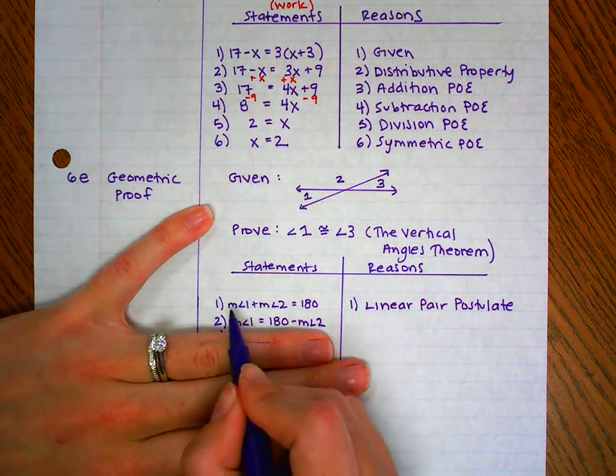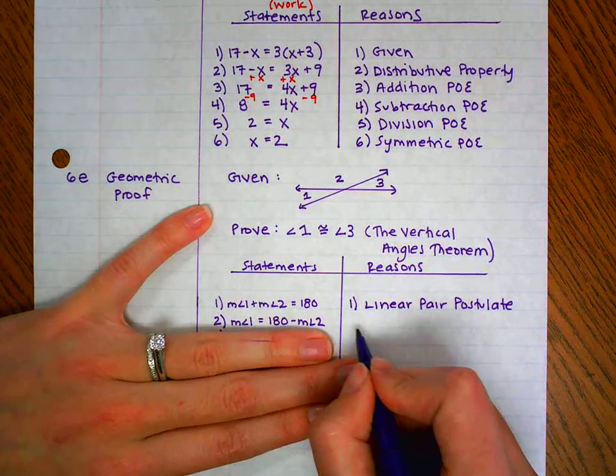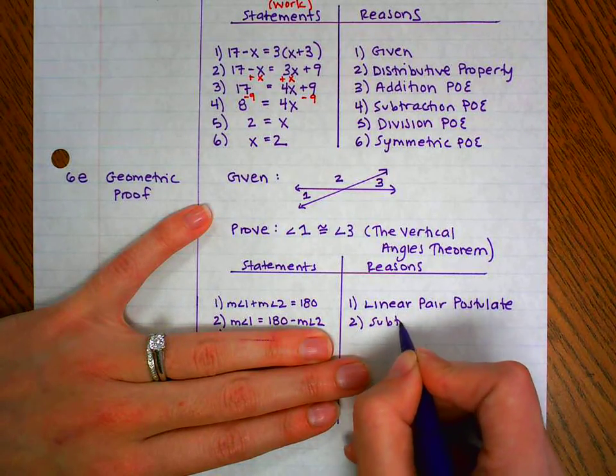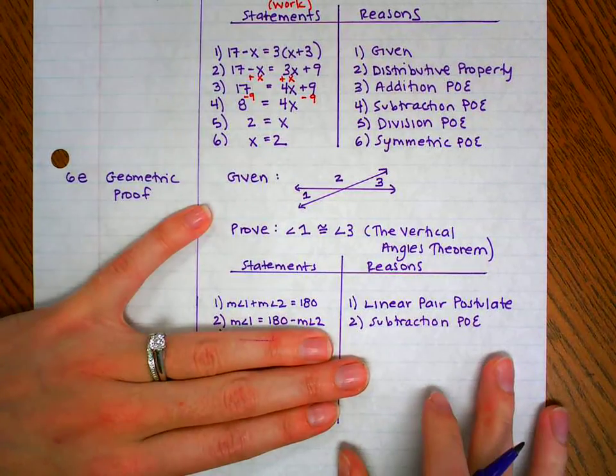The difference between this step and this step is I've subtracted the measure of angle 2 on both sides. I moved it here. And just like we did in the algebraic proof, we're going to use the subtraction property of equality.